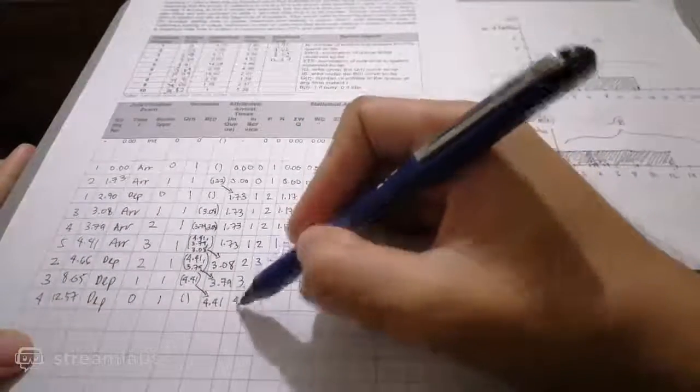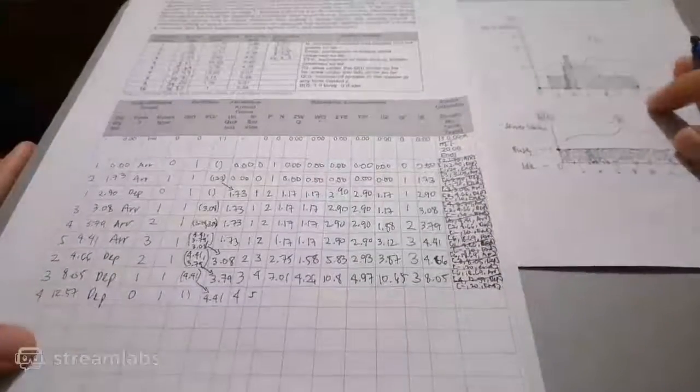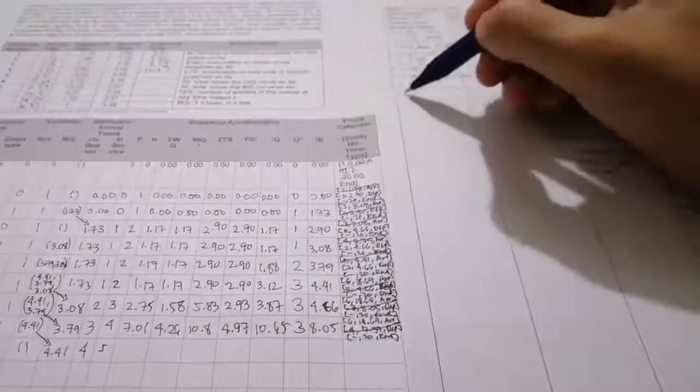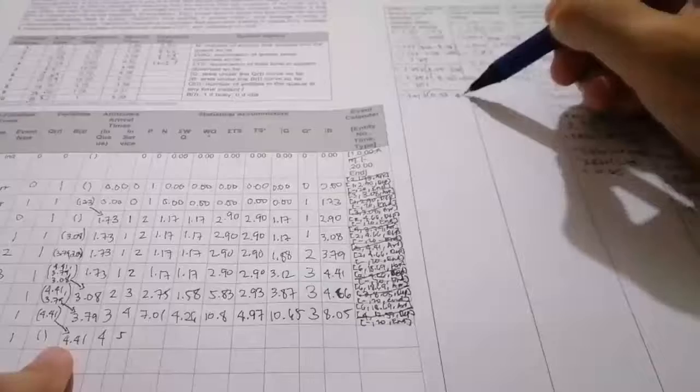Departure, may pagbabago. 4 na ang lumabas sa system, 5 na ang lumampas sa queue. Waiting time in queue, may pagbabago. So, let's compute. Old value is 7.01 plus current time, 12.57 minus arrival time of entity in service, 4.41.